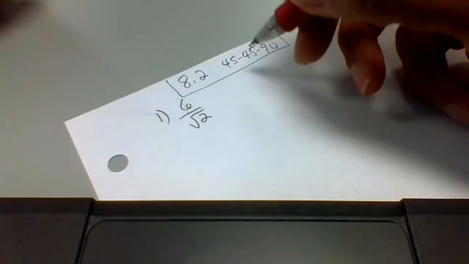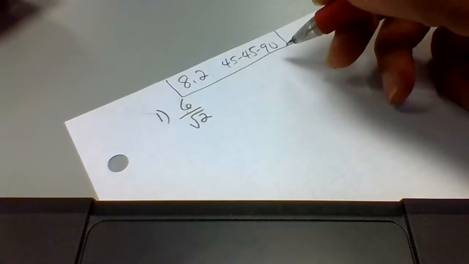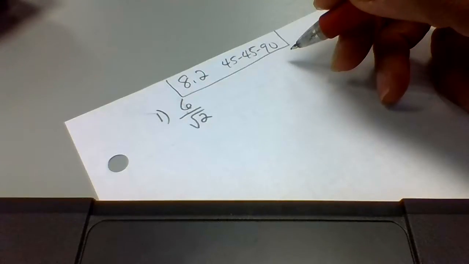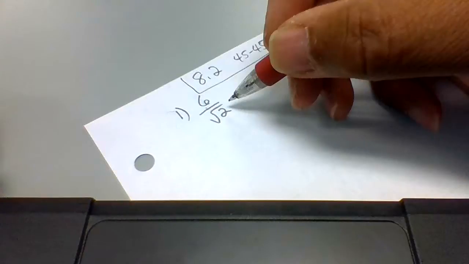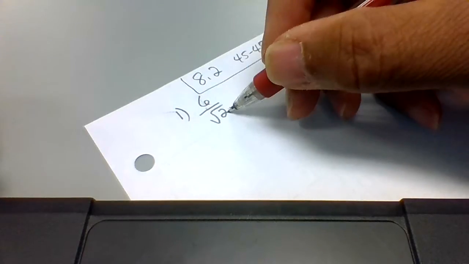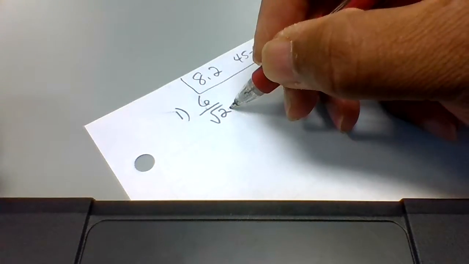Hello, today we're talking about 8-2, the 45-45-90 triangle. But before we do that, we need to go and talk about rationalizing the denominator. You cannot leave a square root in the denominator. You have to get rid of the square root sign.